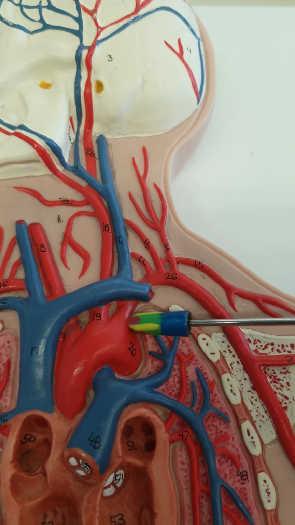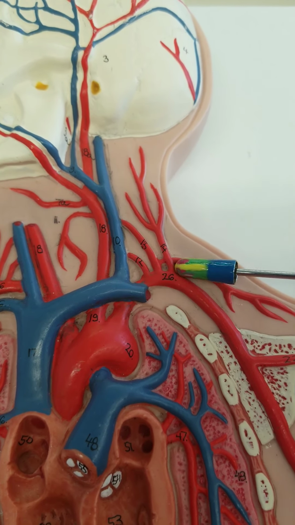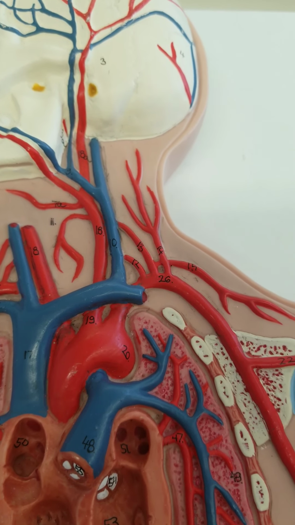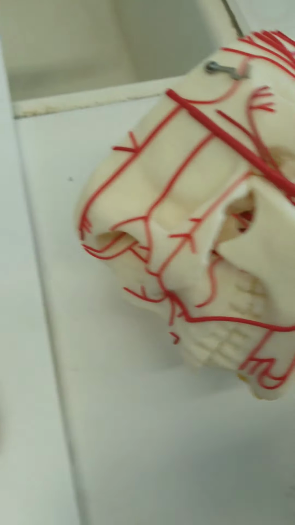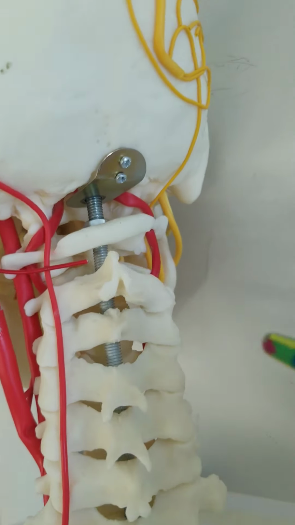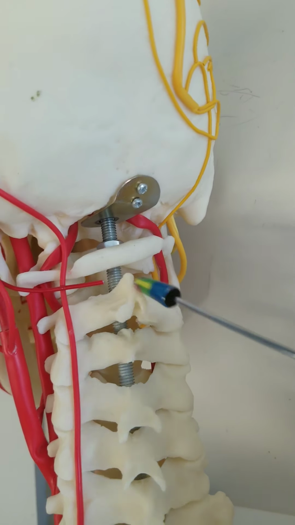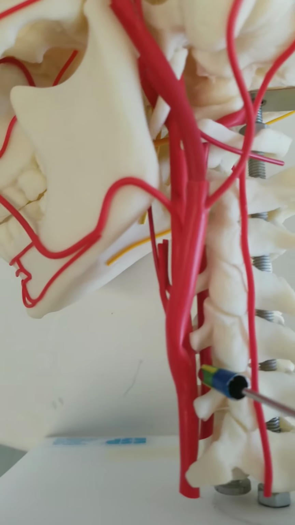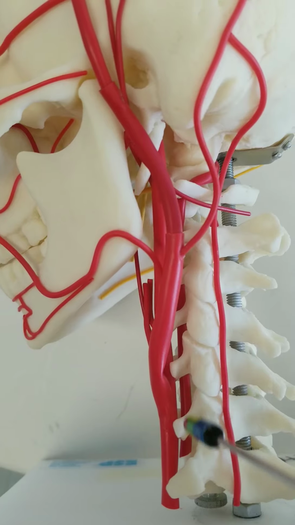This last blood vessel coming out of the aorta, this is the left subclavian, and the left subclavian will also branch to a left vertebral artery. What we see over here, left vertebral artery, or sorry, where are you? It's hiding in there. Left vertebral artery.